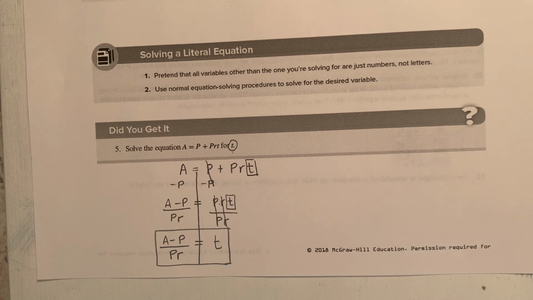This was pretty big in Algebra 1, and then it was also touched on again in Algebra 2. So do the best that you can with the homework. Hopefully we don't have too many issues.